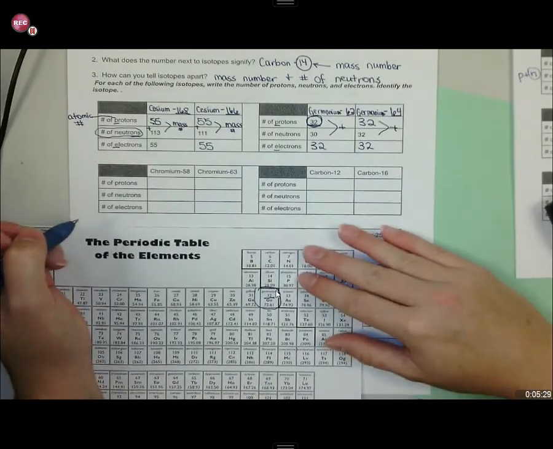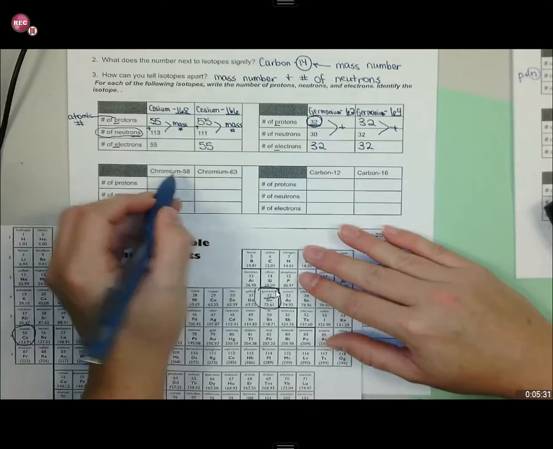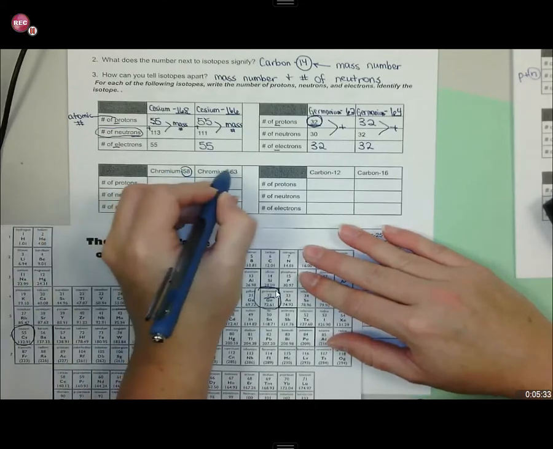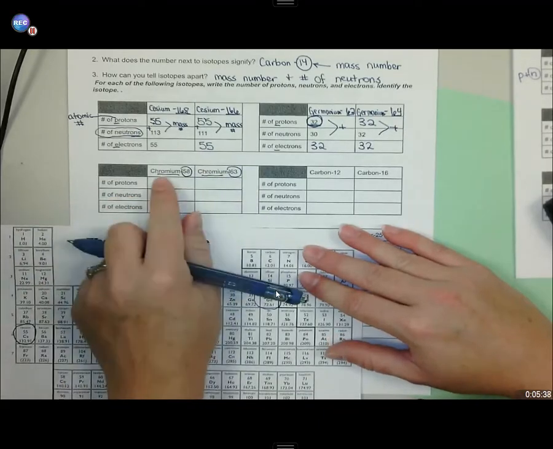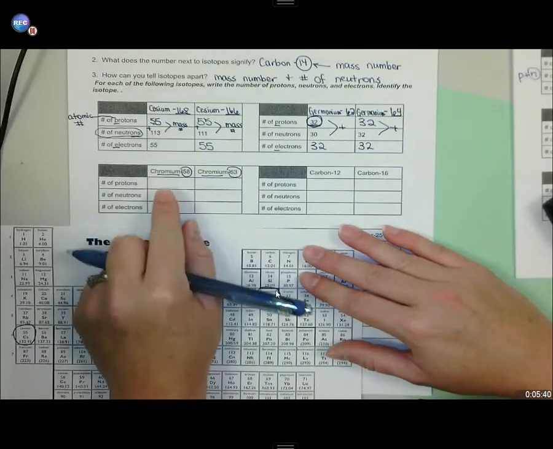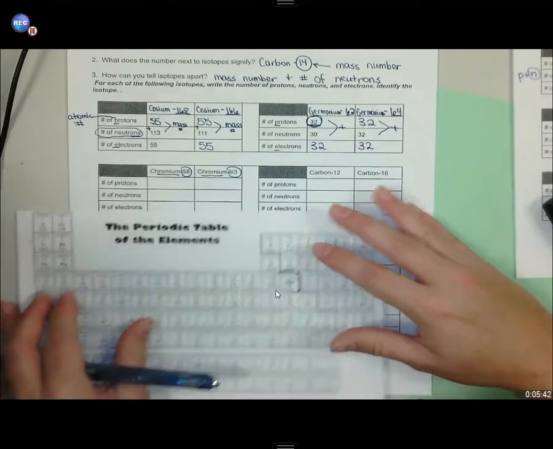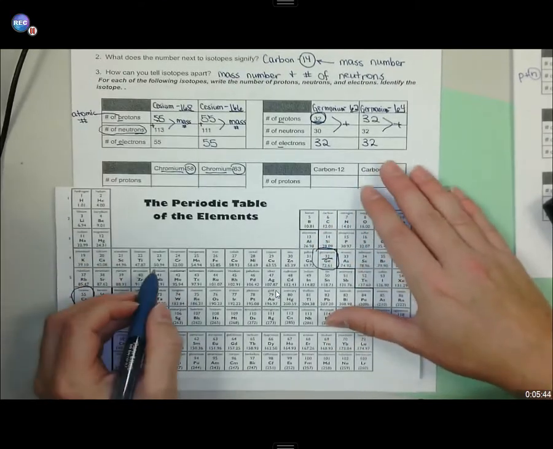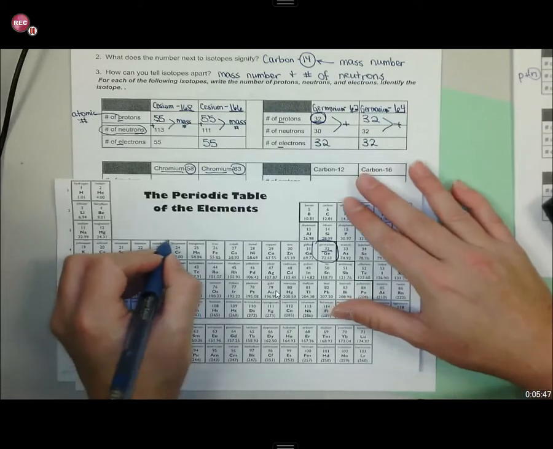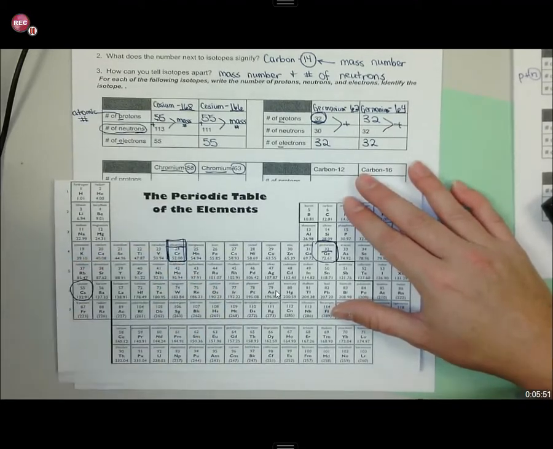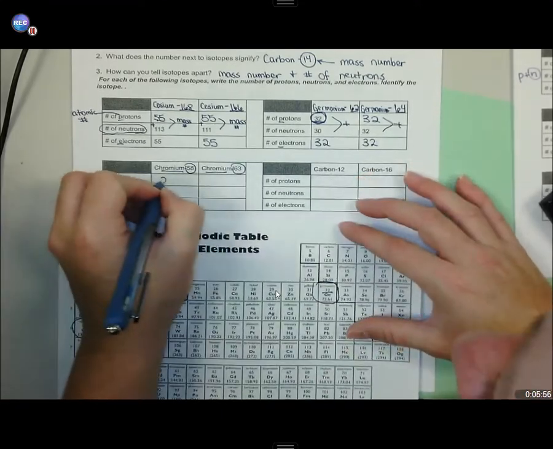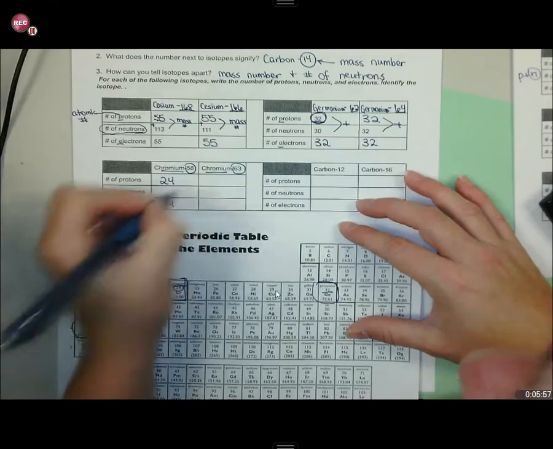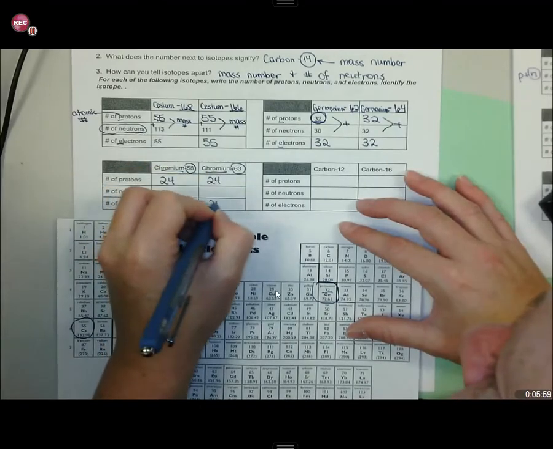Okay, so now this one's a little tricky. Okay, we have our mass number, and we have our element. Because we know our element, we can look at the atomic number and we can get our P's and our E's. So remember, the atomic number is the top number. So we got to look for chromium. Chromium is right here. Okay, chromium. So its top number is 24. So those are your P's and your E's. And remember, those don't change. Those are the same all the time.